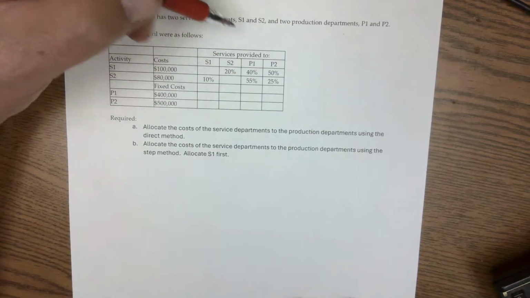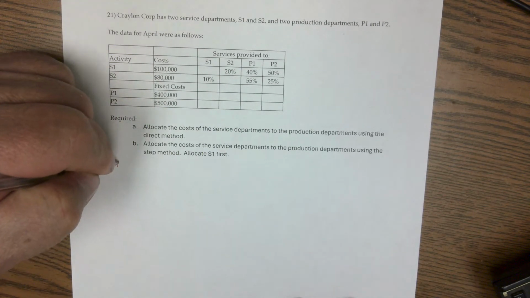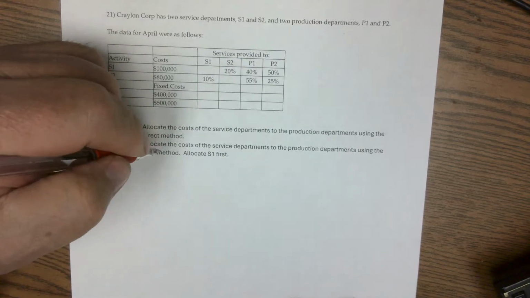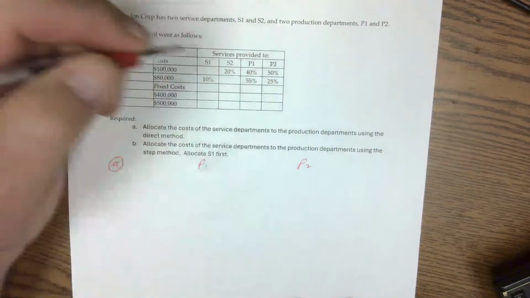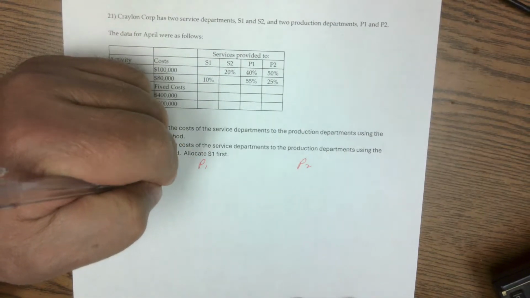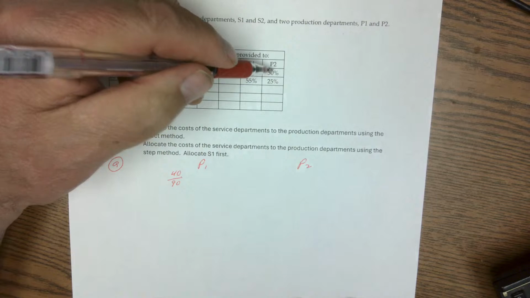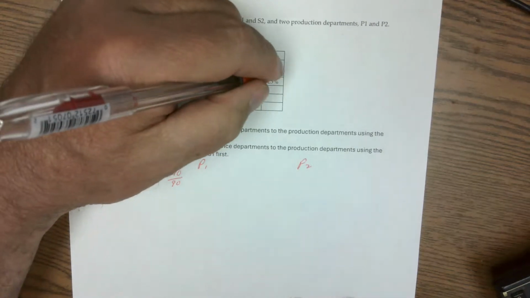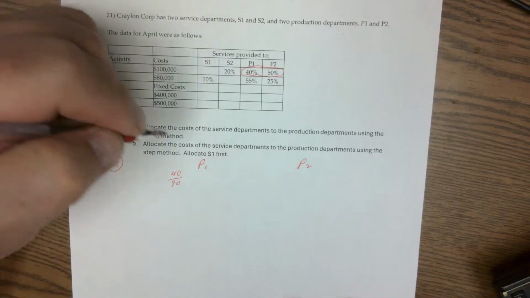It's not going to matter for the direct method. So A is the direct method. And so for P1 and P2, we're going to have 40 over 90. So the 90 comes from these two right here.